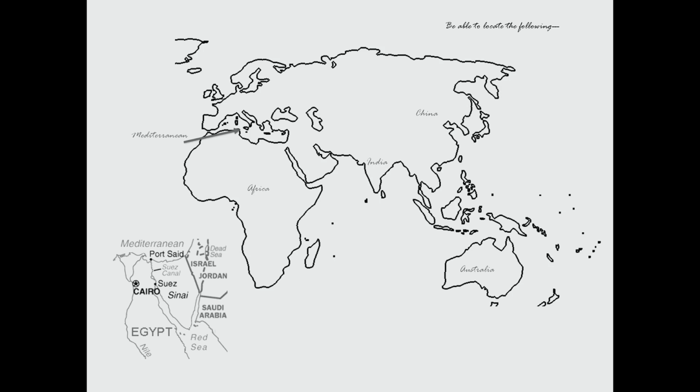Remember, we studied southern India, Mughal India earlier in the year. The continent of Africa, you need to know where it is located. The Mediterranean Sea, we've been talking about that since the beginning of the course. The Mediterranean Sea is between Africa and Europe. And then it also asks you to locate the Suez Canal and the Red Sea.